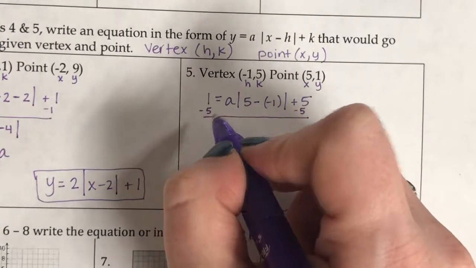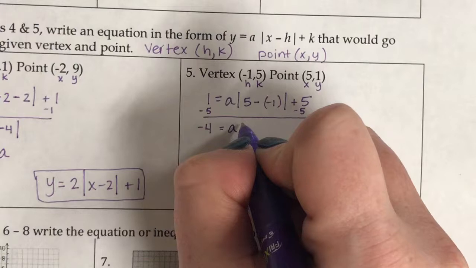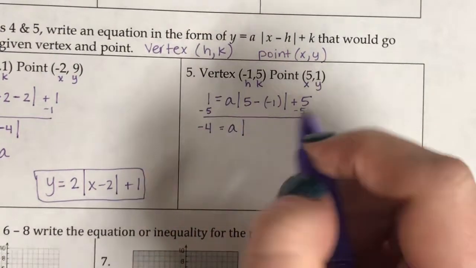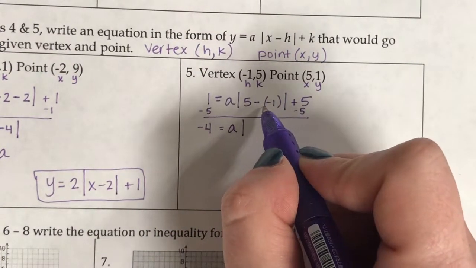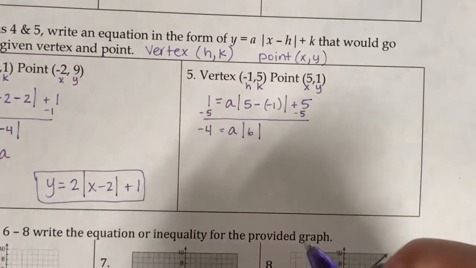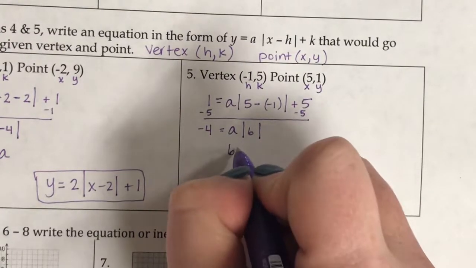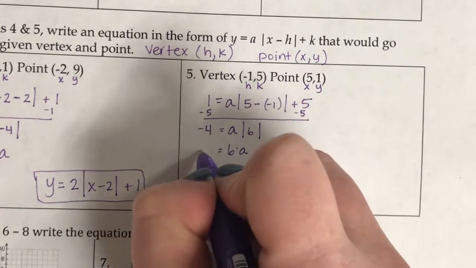So we subtract 5 from both sides. Minus and negative becomes plus, so 5 plus 1 is 6. The absolute value of 6 is 6. So I have 6 times a equals negative 4.